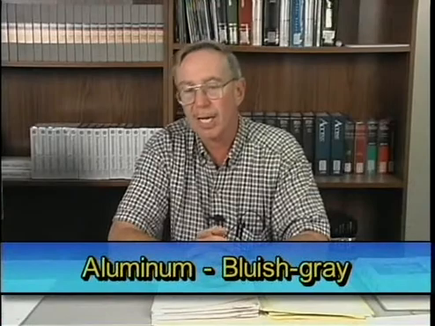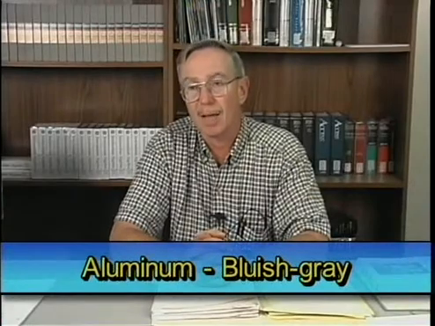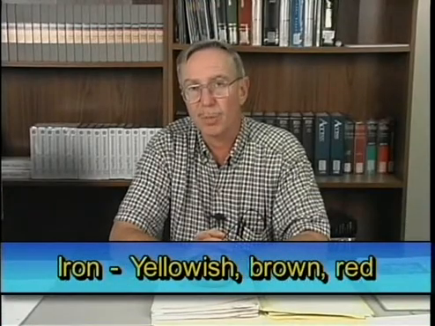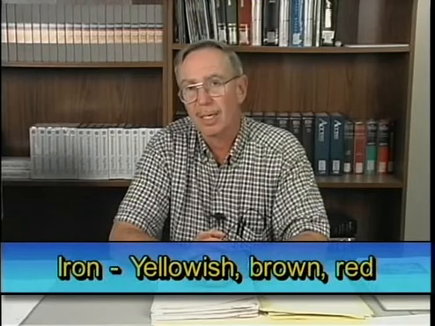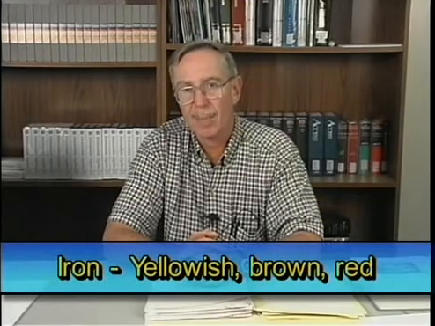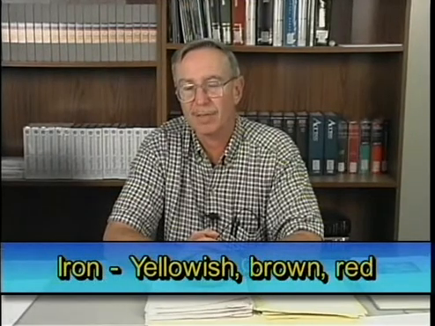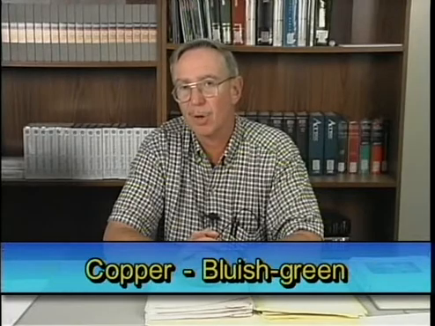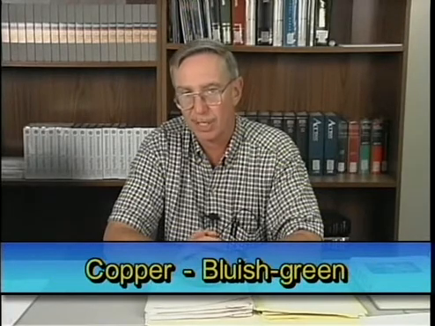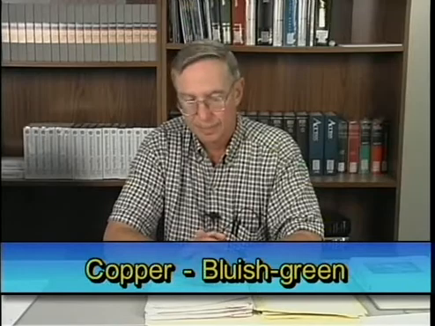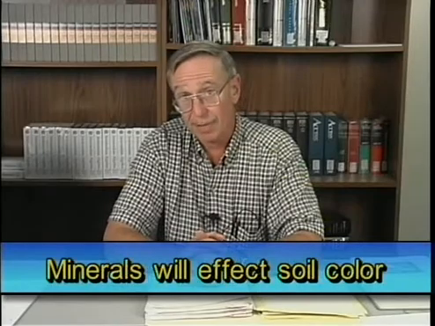Aluminum has a tendency to impart bluish-gray colors. I mentioned iron is imparting yellowish, brownish, reddish tones. In some areas, there's enough deposit of copper, and as it oxidizes, it imparts this bluish or bluish-green coloration to the soil. So the type of minerals present will definitely affect soil color.